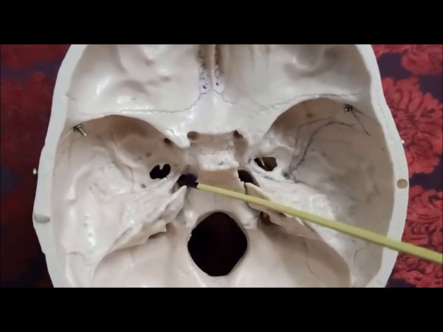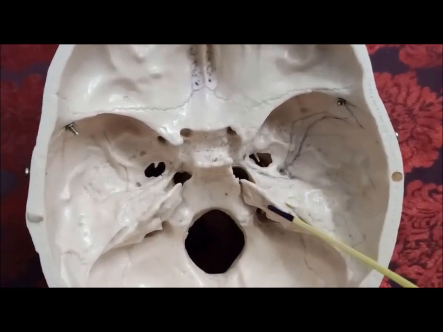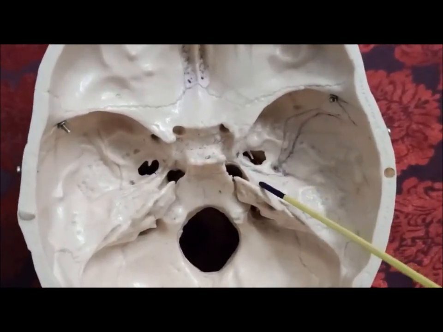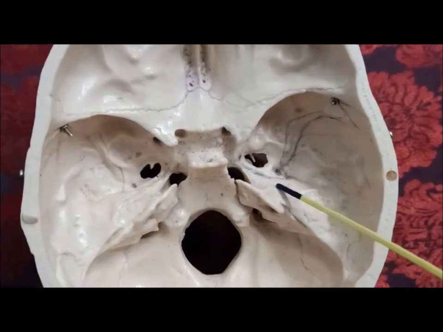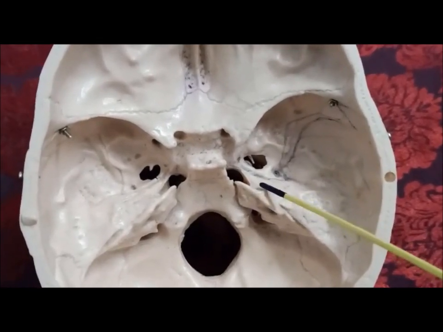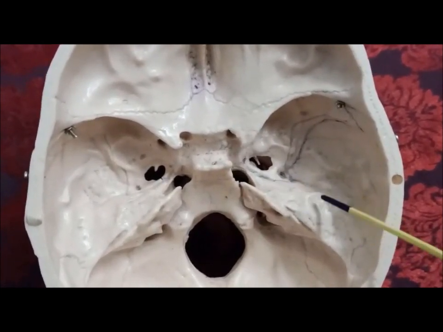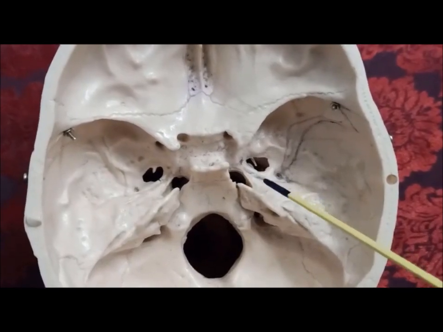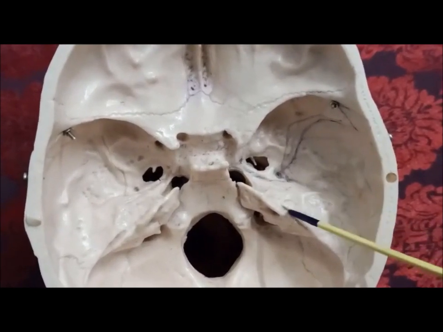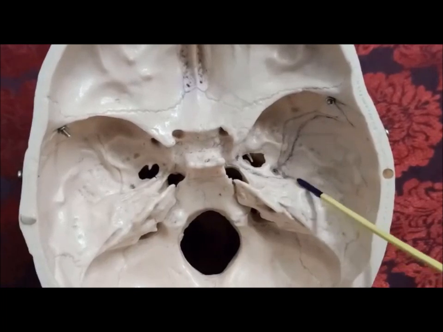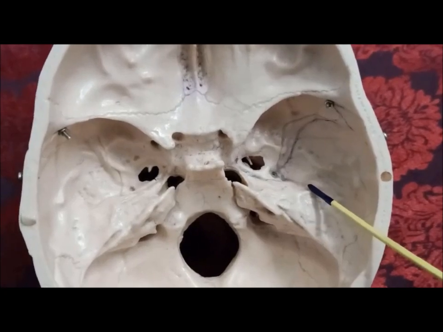Okay. Now, on the anterior surface of the petrous part of the temporal bone, just behind this foramen lacerum, there is a depressed area close to the foramen lacerum. This depressed area is called the trigeminal impression. What does it lodge? It lodges the trigeminal ganglion. Just slightly behind this trigeminal ganglion, there is an elevated area which is called the arcuate eminence. How is it formed? It is formed due to the superior semicircular canal.